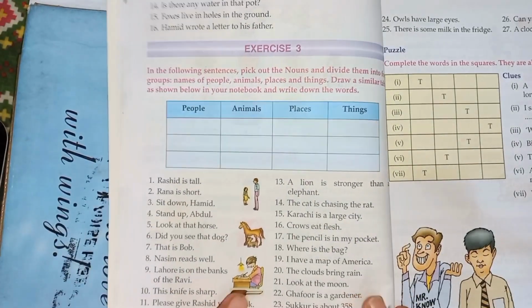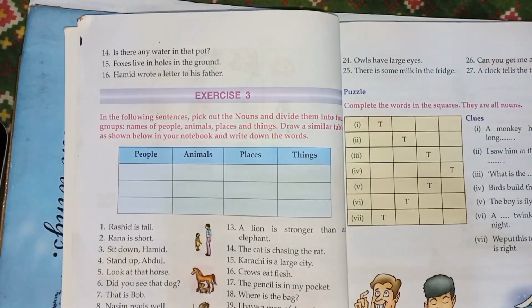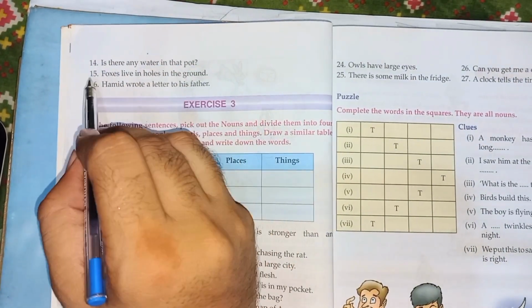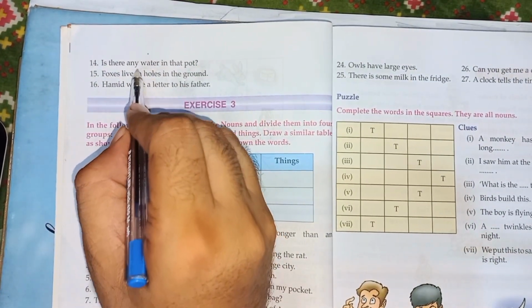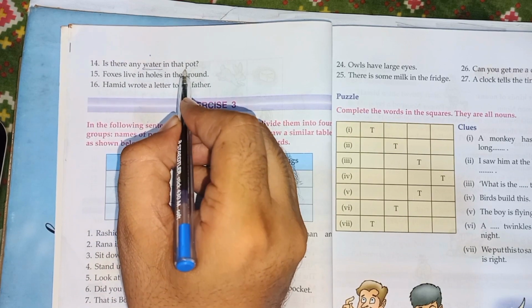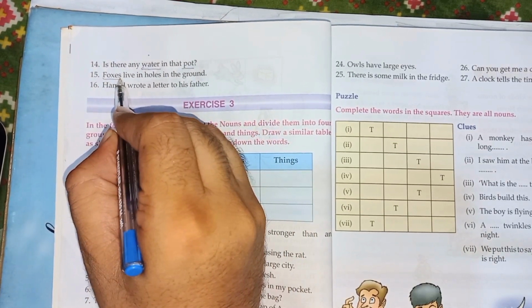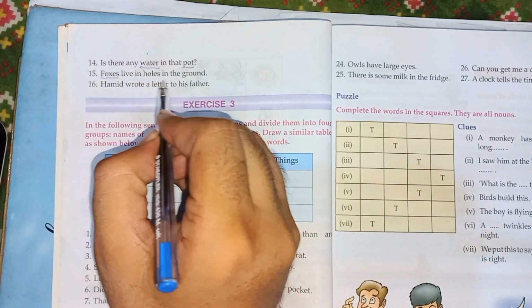On page number 10, we have some other sentences. We have to find out, or pick out, the nouns from these. 14. Is there any water in the pot? Yes, water is a noun and pot is also a noun. Foxes, plural of fox, and holes.